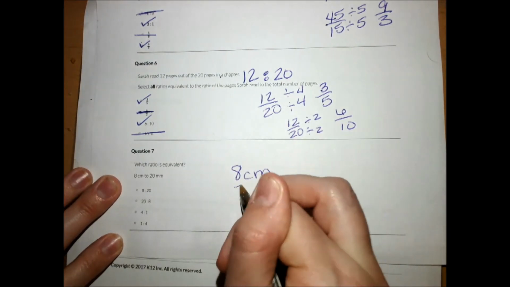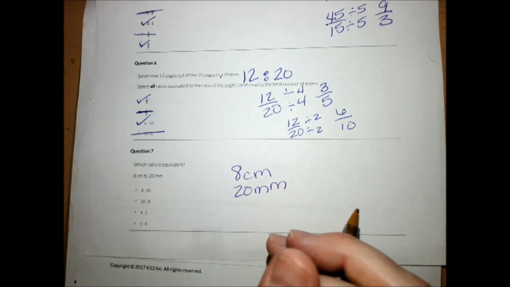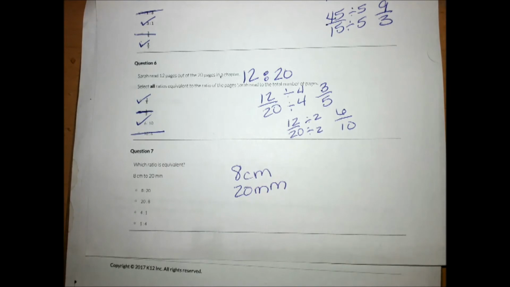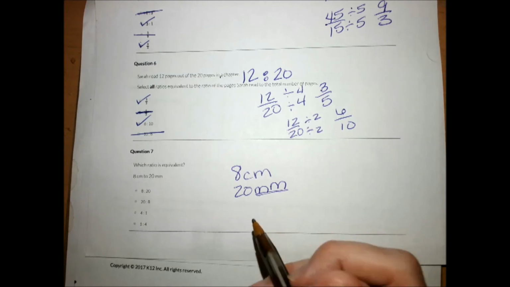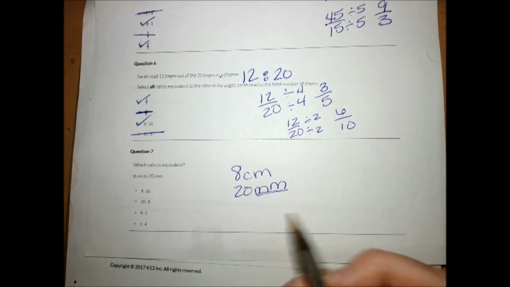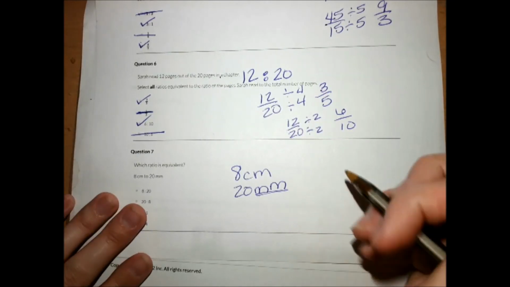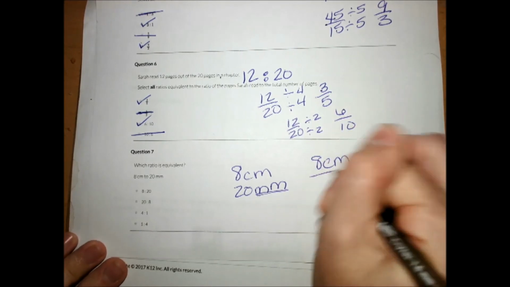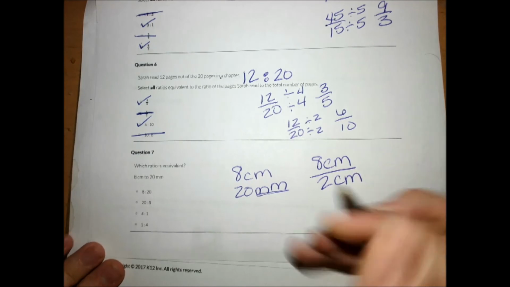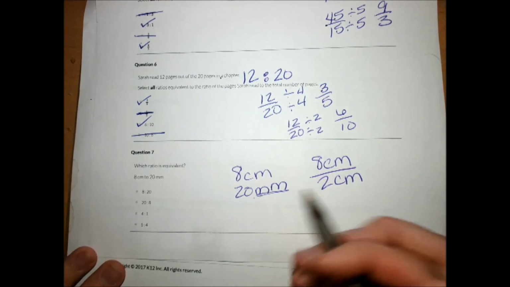Okay, so which ratio is equivalent? 8 centimeters to 20 millimeters. Now make sure that you are looking. This does say millimeters, so you need to change it to centimeters. So millimeters, we've got to change this, and this will be 8 centimeters to 2 centimeters because there's 10 millimeters in every centimeter.